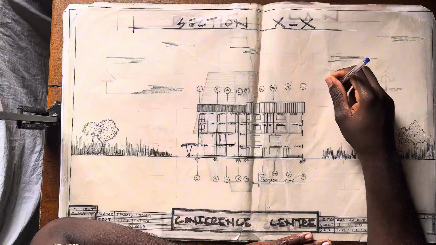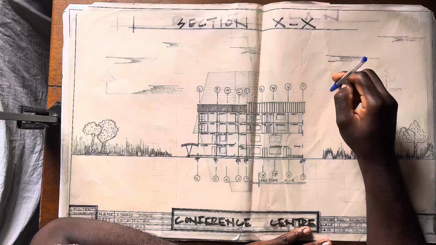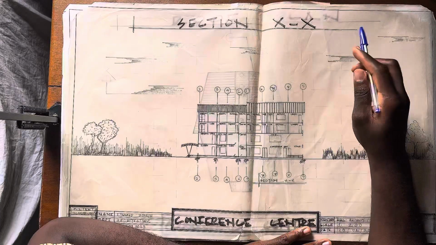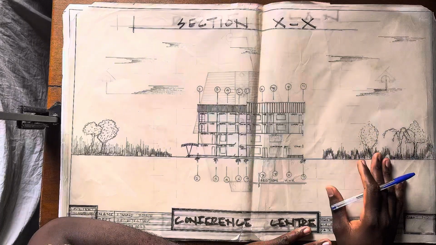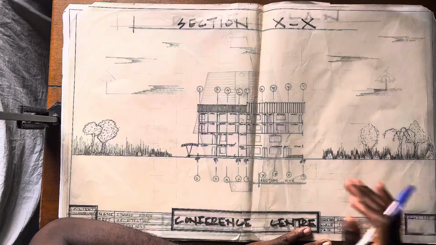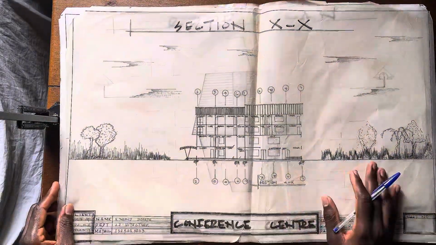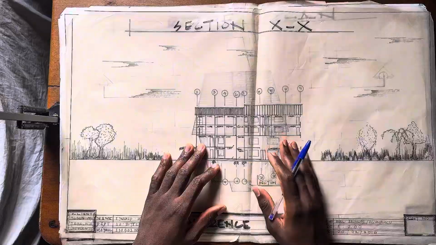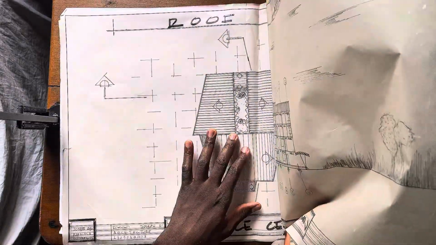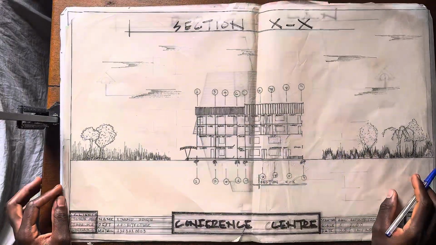I did go back to my school to get some of my old drawings. My school is located in Osun State, Nigeria. I went back because we submitted all these projects while in school, but I couldn't find some of my drawings. So I just found only two sheets, just two drawings for this project. I also found the section and the roof plan. I thought I might just share that.